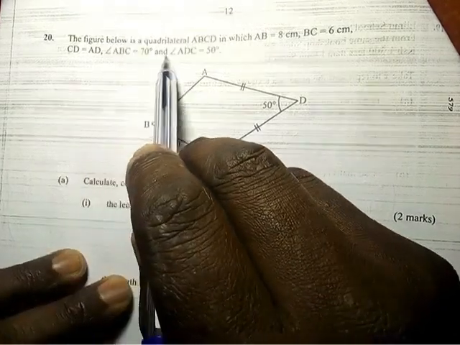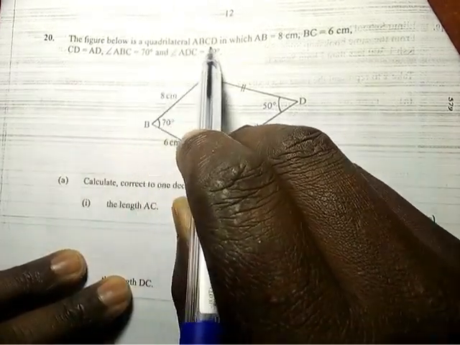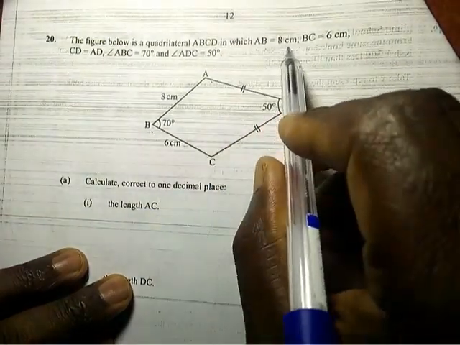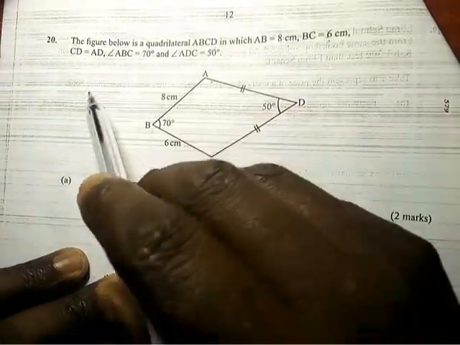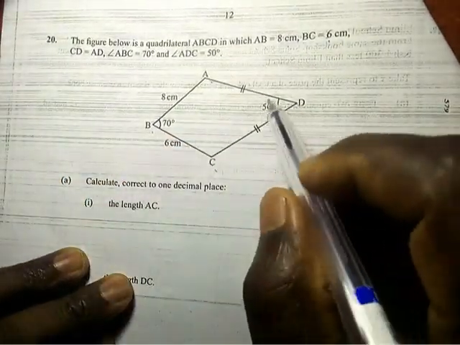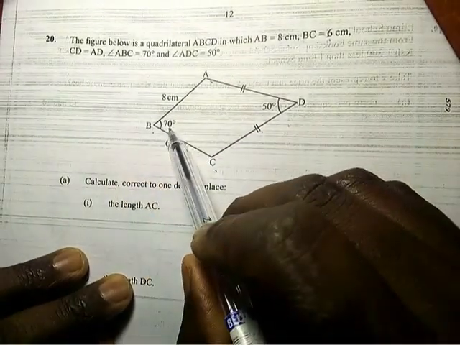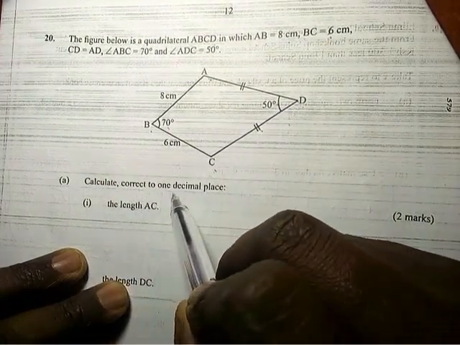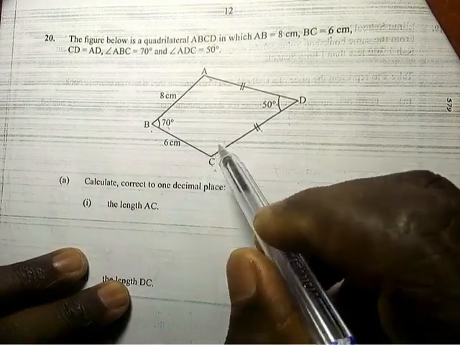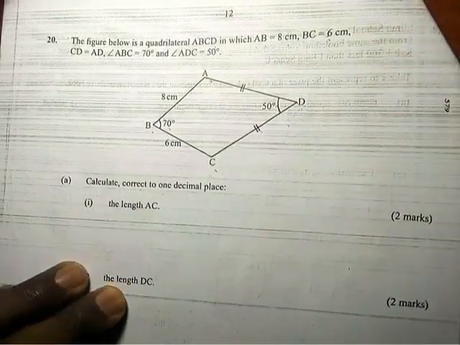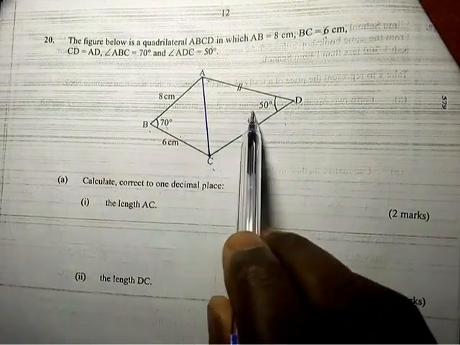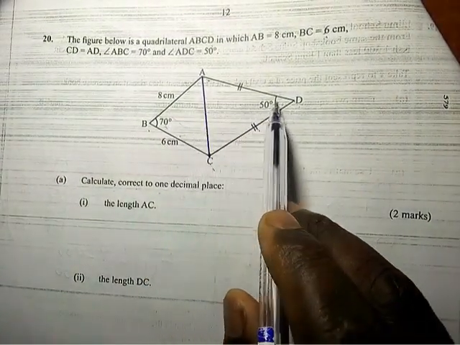The figure below is a quadrilateral figure ABCD, in which AB is 8 cm, BC is 6 cm, CD and AD are equal, as shown. Angle this one is 70 and angle this one is 50. Calculate to one decimal place the length of AC. So the first thing, join A and C. Now we have two triangles from this kite.